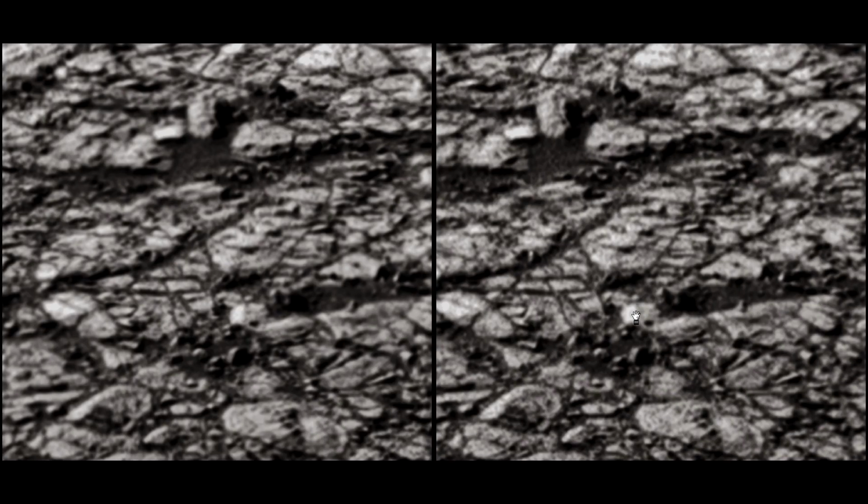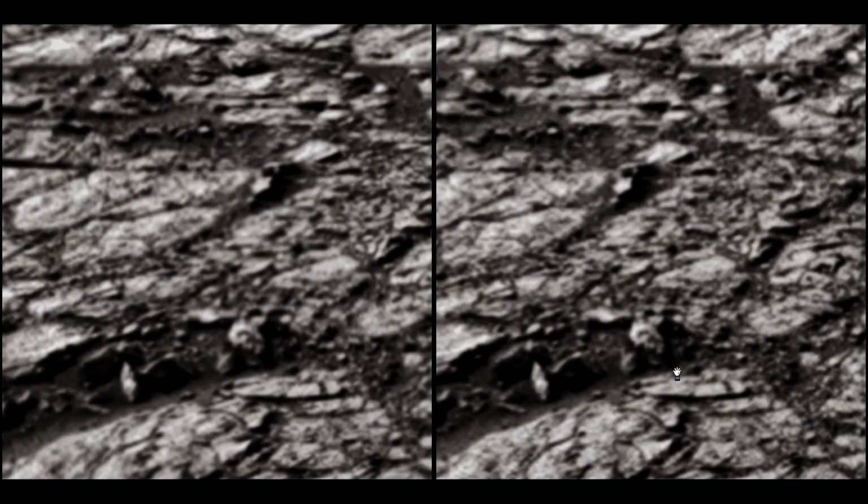This here could be sculpted. Could this be mechanical? Could it be sculptures? Or what's left of them? And let's take a look at a high contrast version with a bit of blur.